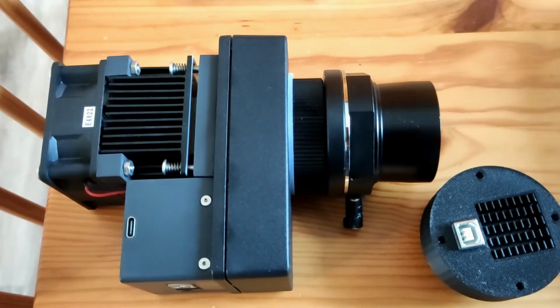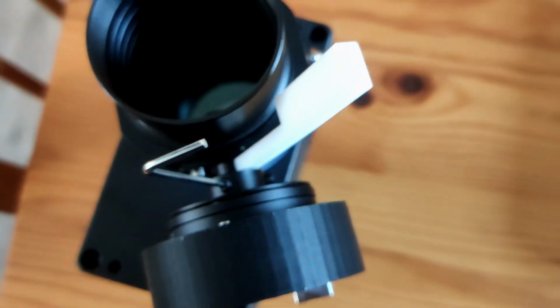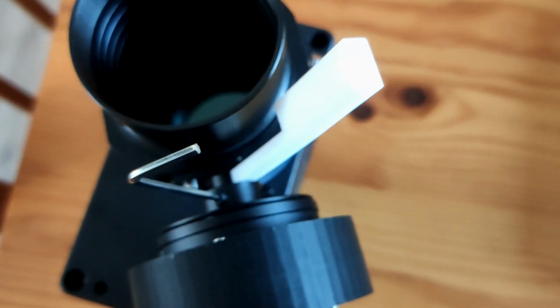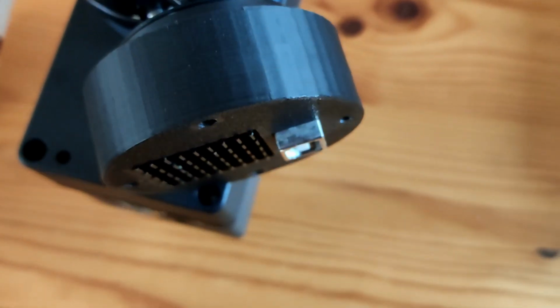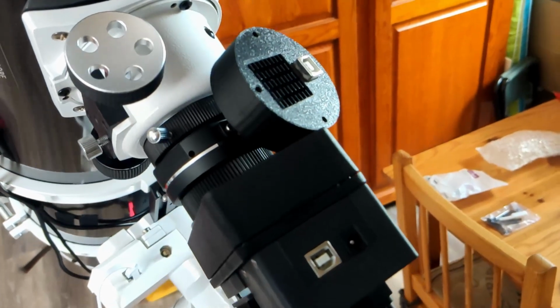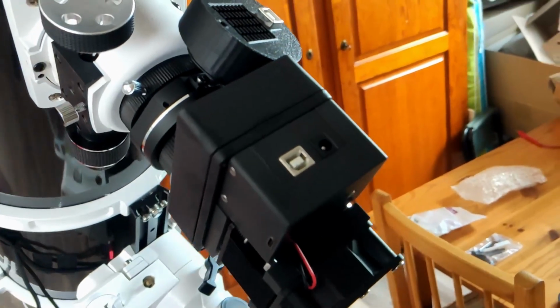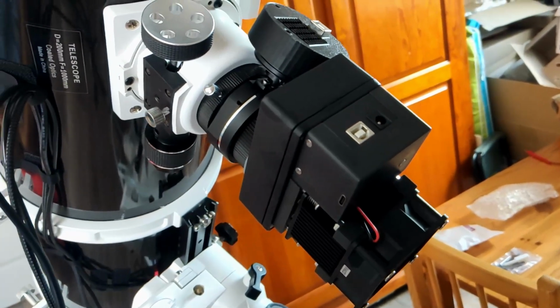So this is the homemade Cam87, and here is the whole thing with the OAG. And finally I use my little shim to adjust the distance of the auto-guiding cam. So here is the assembly mounted on the eyepiece holder. All that remains is to connect the cables.